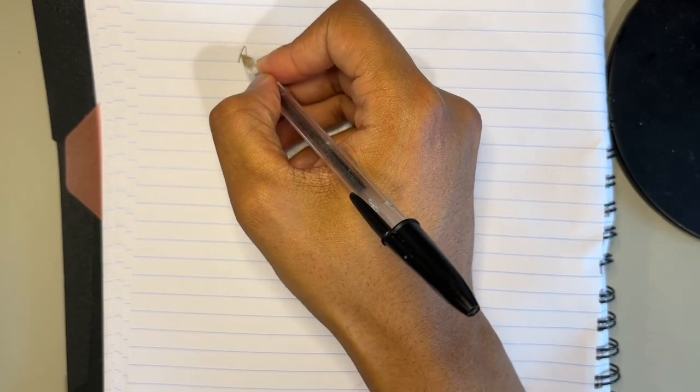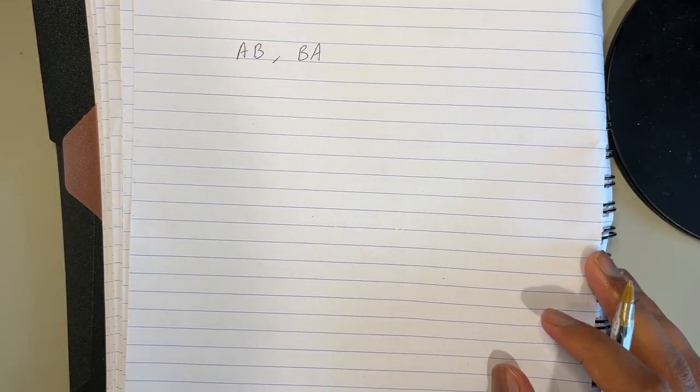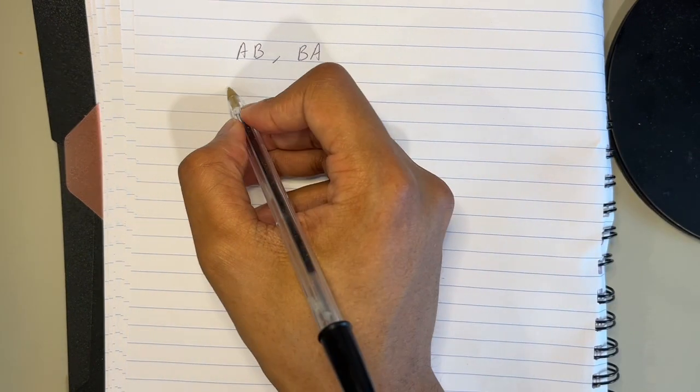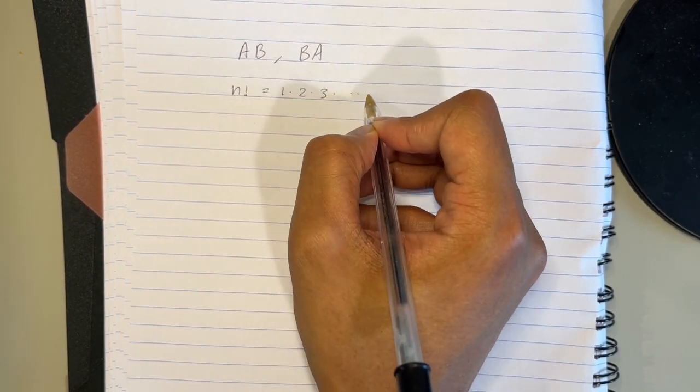Okay, so you may have heard of n factorial before. n factorial counts the number of arrangements of n objects. 1 factorial would count the number of arrangements of one object, and there's only one way to do that. And 2 factorial would count the number of arrangements of 2 objects. So if it was 2 objects A and B, we could have AB or BA. So that would give us that 2 factorial is 2. And in general, n factorial would be the product 1, 2, 3, all the way up to n.